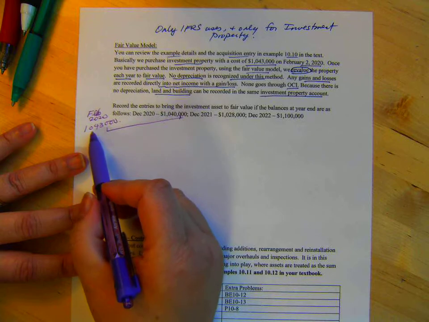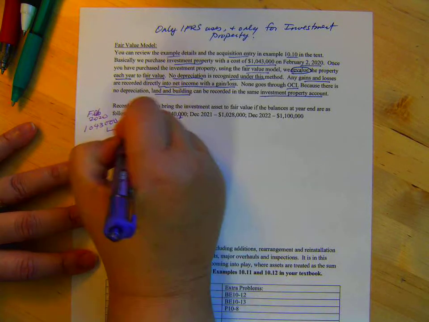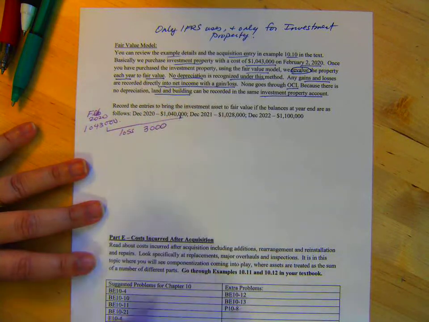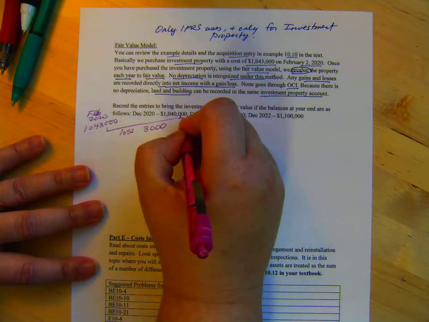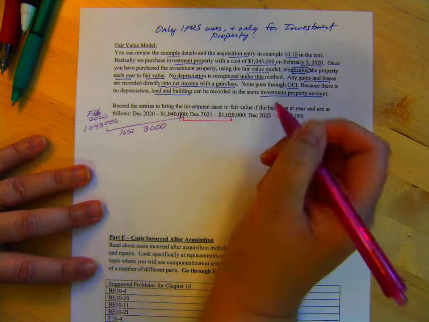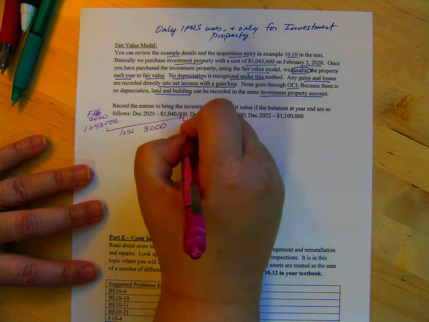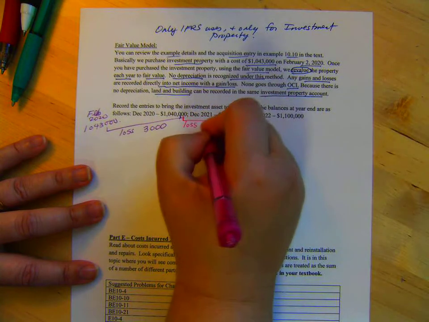It went from 1.043 million down to 1.04 million. A loss of 3,000. Take the difference. Then, from December 2020 to December 2021, what happened? Loss or gain? Another loss of 12,000.